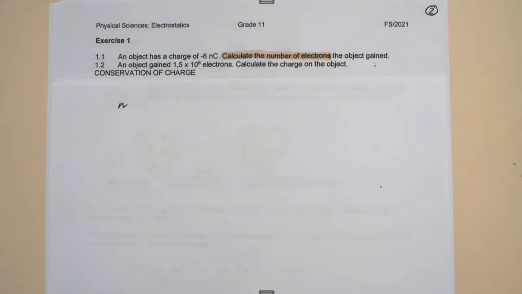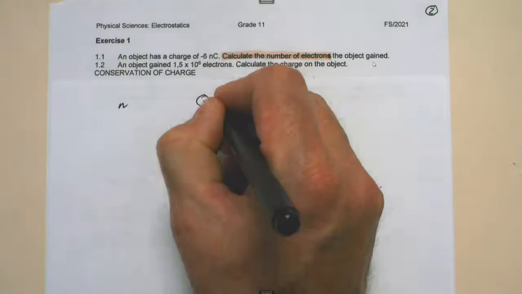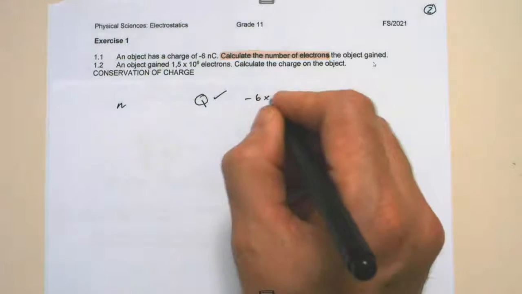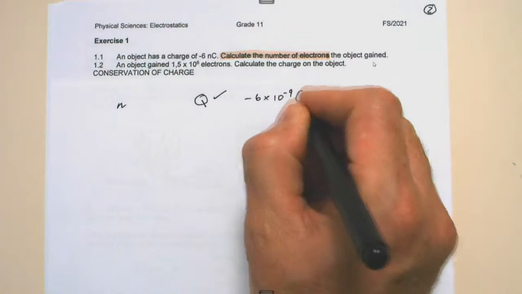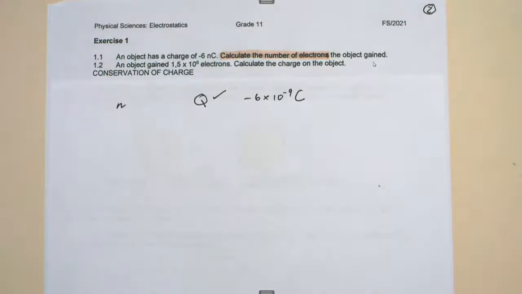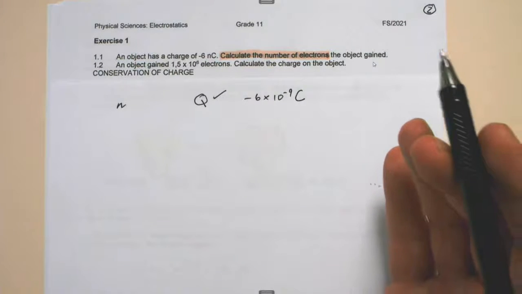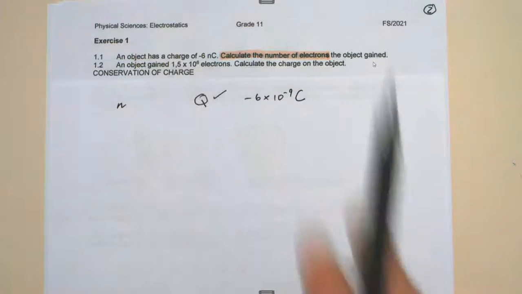So I know that we use an N for the number. And then I see that the charge was given to me. It's -6 times 10 to the power -9 coulomb. And now I want to know how many electrons it has gained. I ask myself, what else do I have that they did not give me directly in this question?